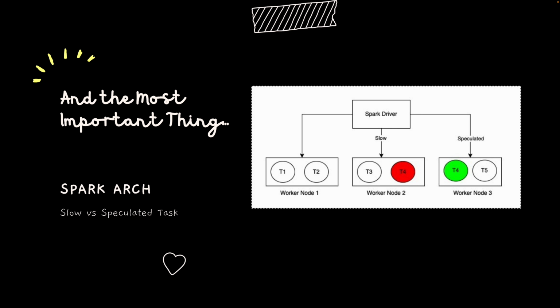With speculative execution, Spark detects this automatically and launches a duplicate task on a different node. As you can see in the diagram, it launches the same task on worker node 3. Whichever task finishes first, Spark uses that result, saving the time.